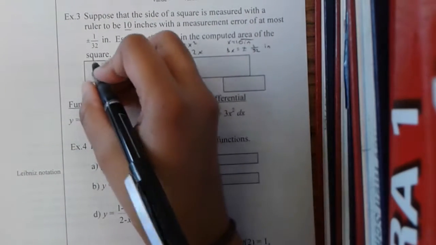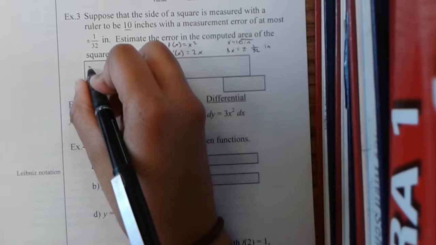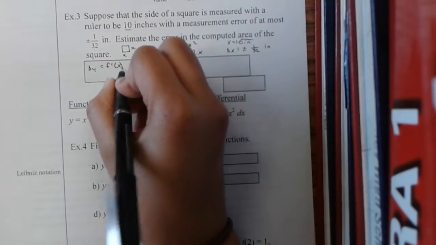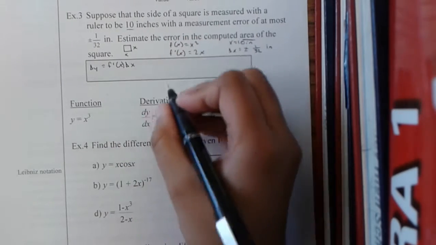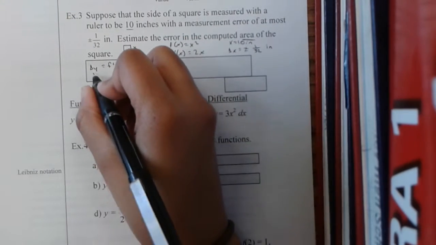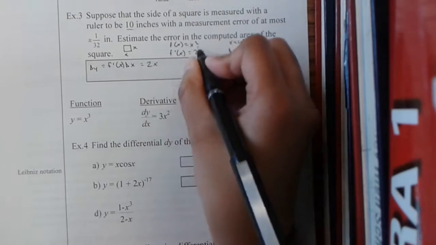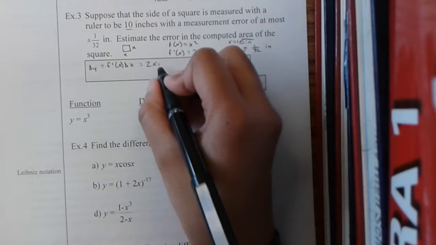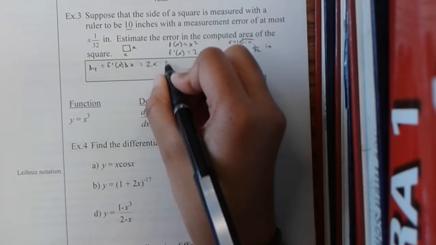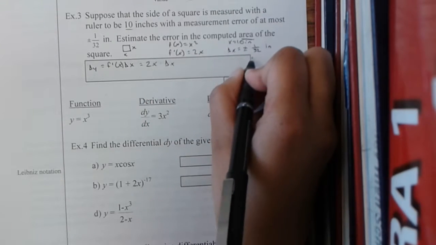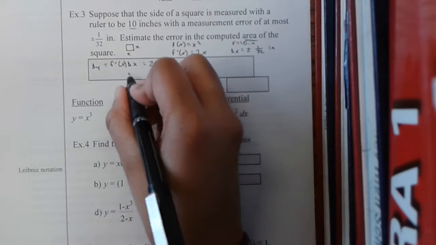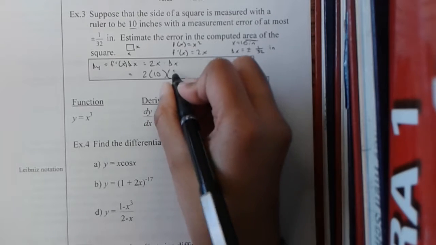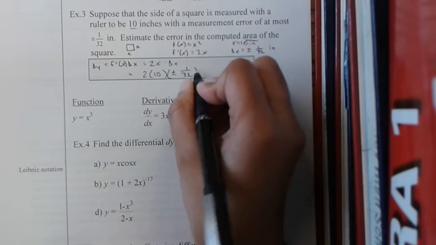So if we use the equation Δy = f'(x) Δx, you get 2x because it's your f'(x), times Δx. So you just plug in your x and your Δx that you found. So it's 2 times 10 times plus or minus 1/32.